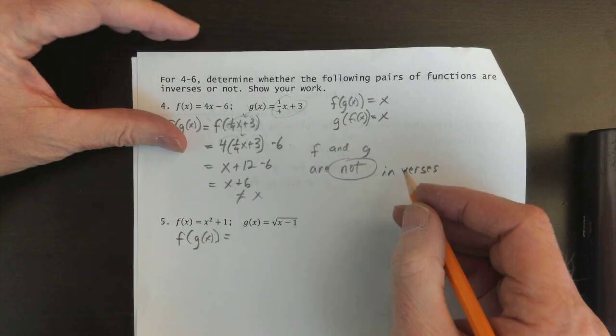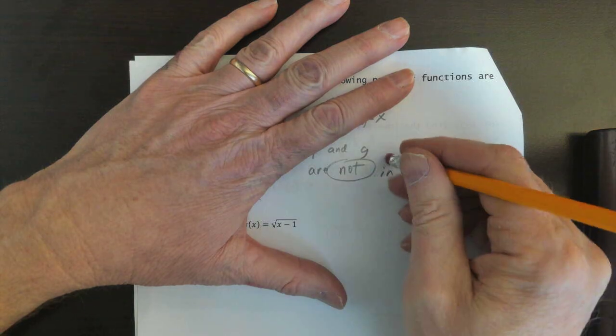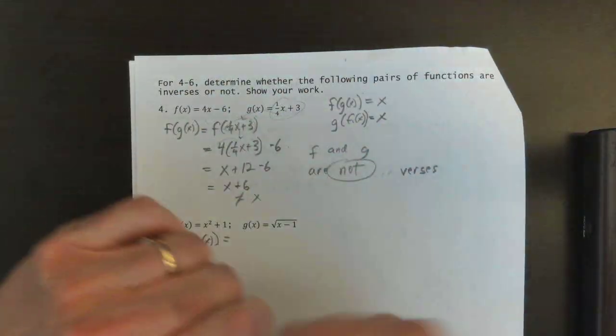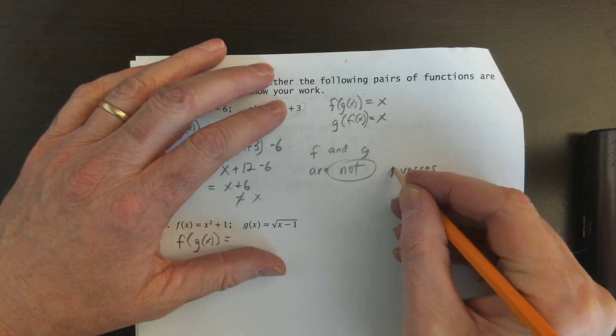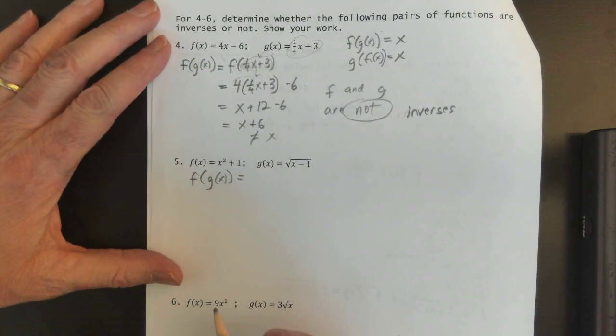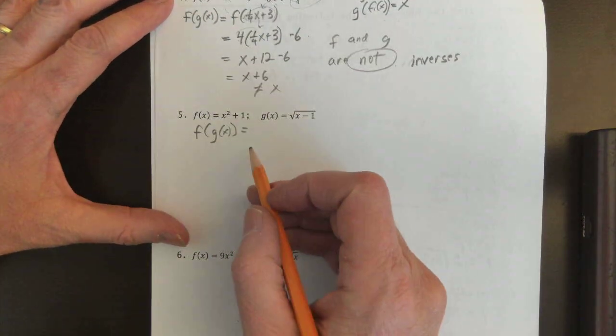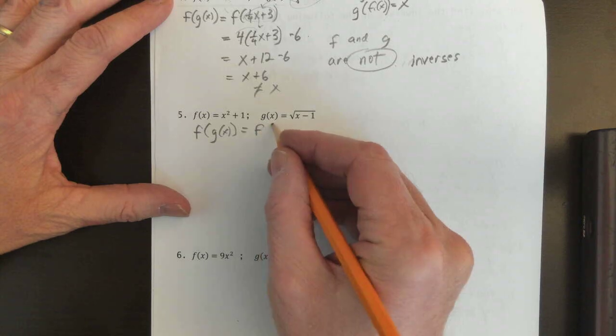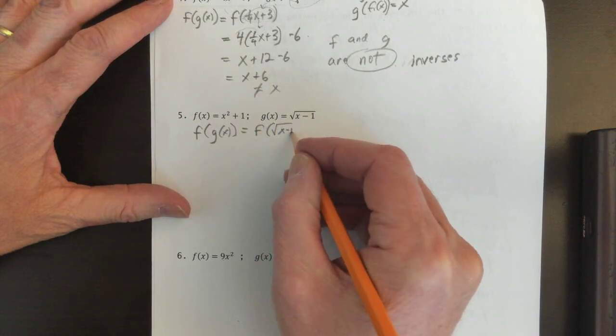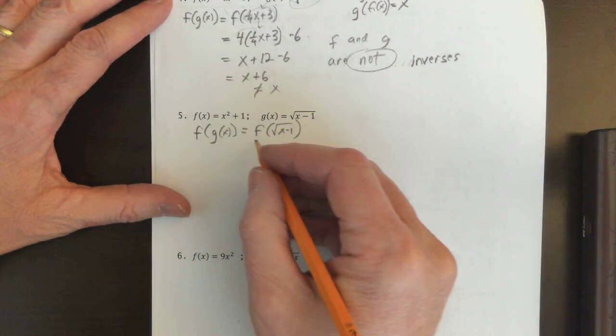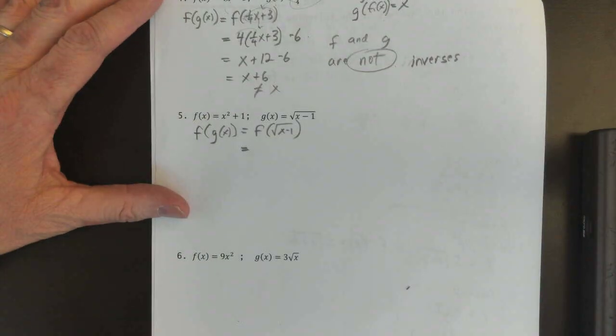All right. That's one word. All right. F of g of x. That's f of the square root of x minus 1. Let's see if this one works for being inverses.